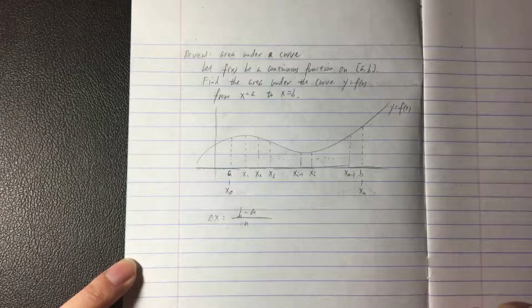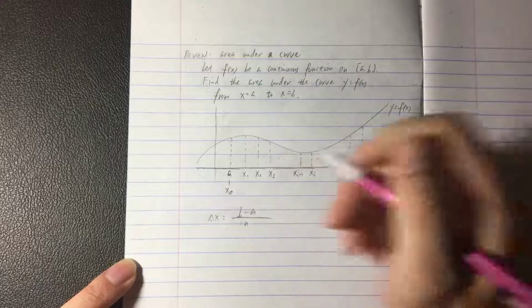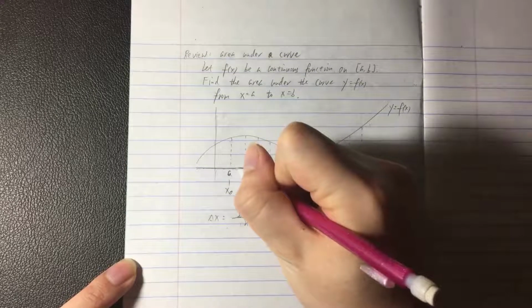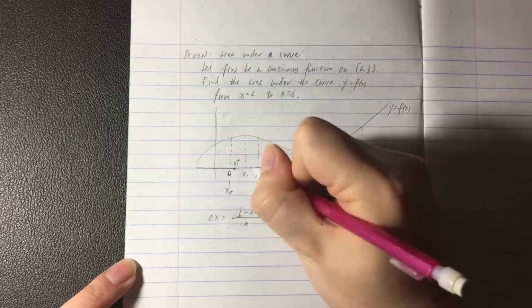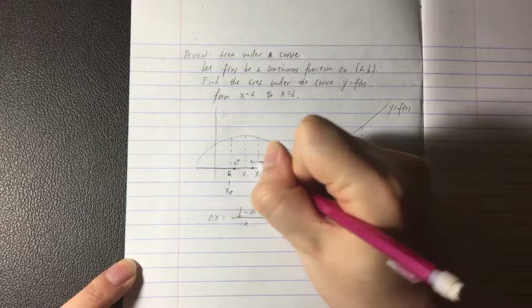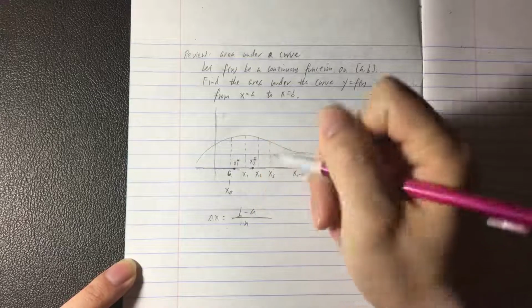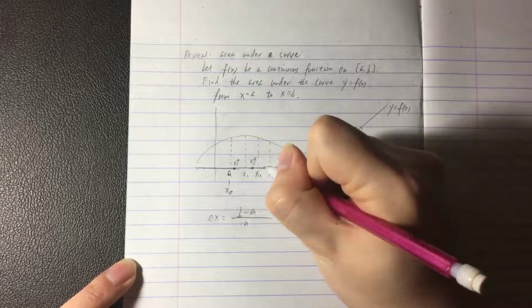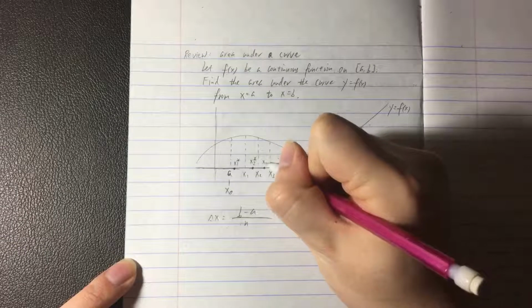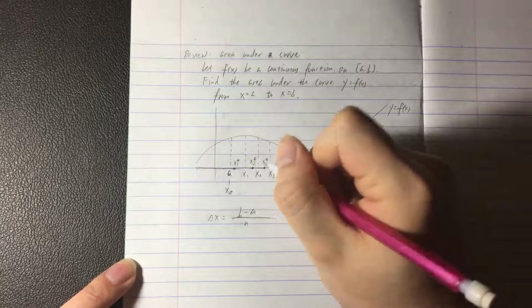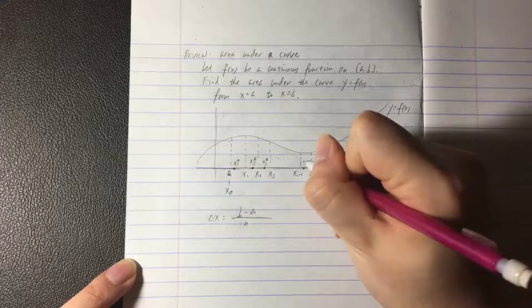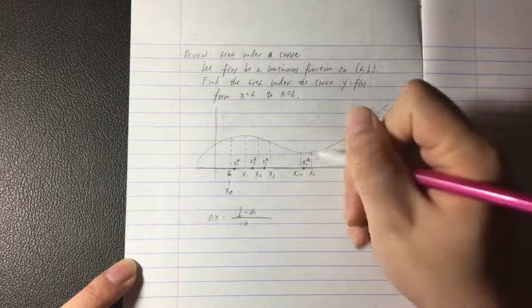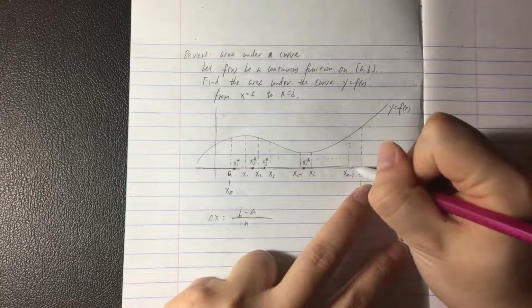Next, on each subinterval, we pick a sample point. Suppose in the first subinterval, I pick x1 star. In the second interval, I pick x2 star. Next one, I pick x3 star. A sample point could be any point on the interval. Then in the ith interval, I pick xi star. On the last subinterval, I pick xn star.